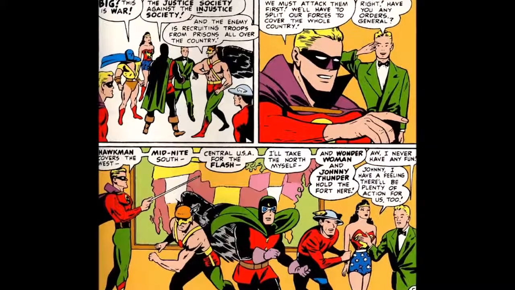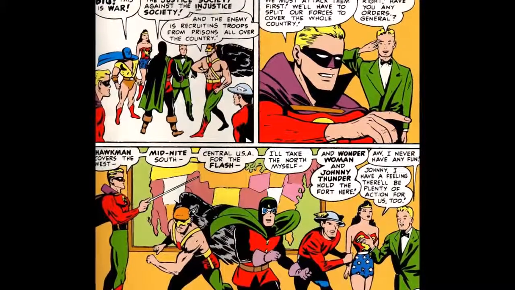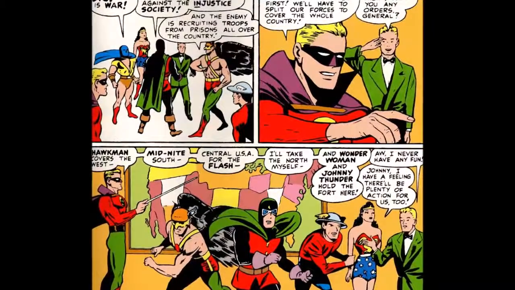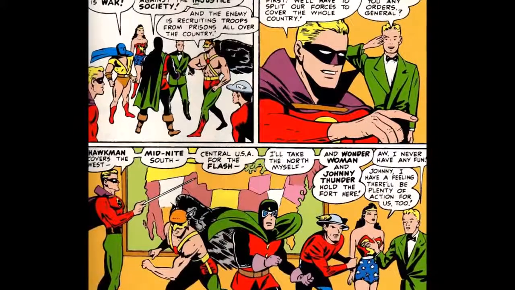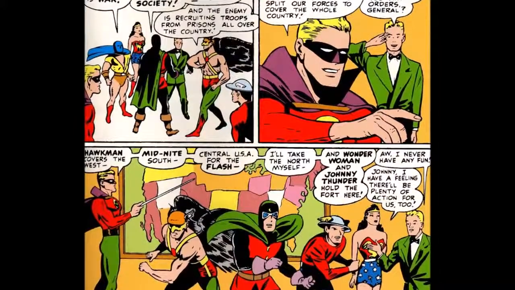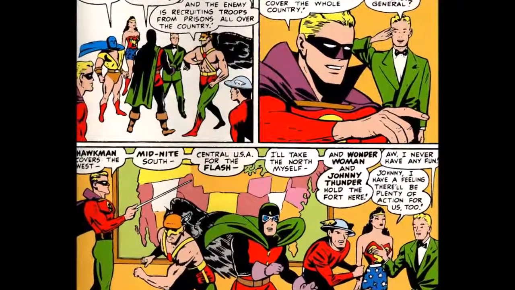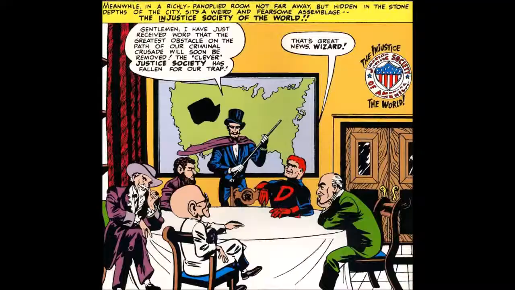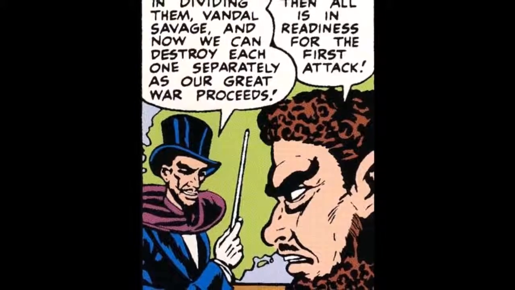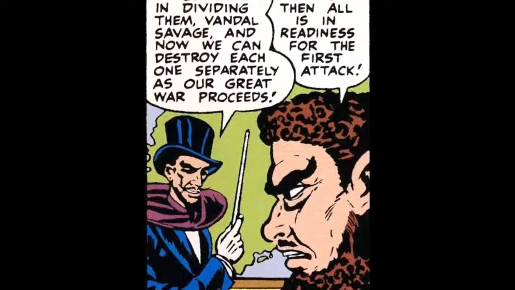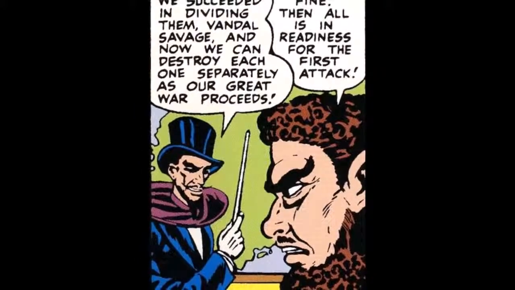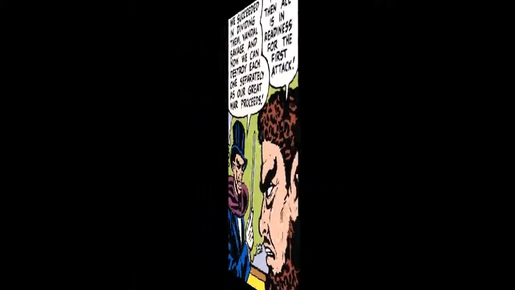Preparing to do battle, the JSA, consisting of Green Lantern, The Flash, Hawkman, Wonder Woman, Dr. Midnight, and Al Pratt as the Atom, split up to defend different parts of the country and take on the Injustice Society. Meanwhile, hidden in the stone depths of the city, the Injustice Society reveals that they wanted to divide and conquer, and that everything went to plan.